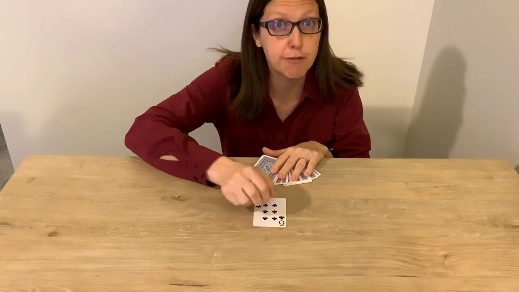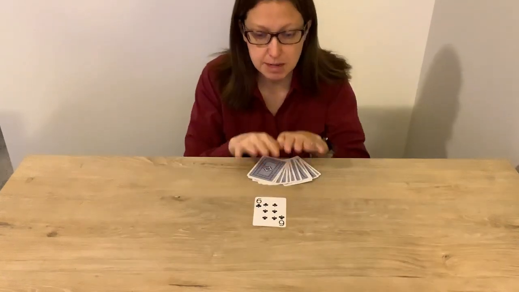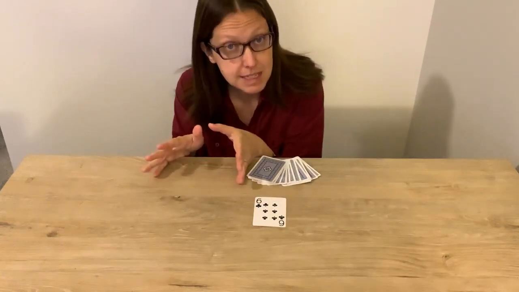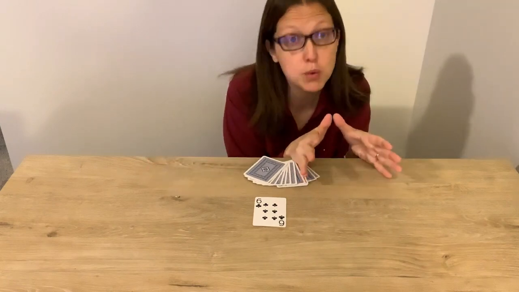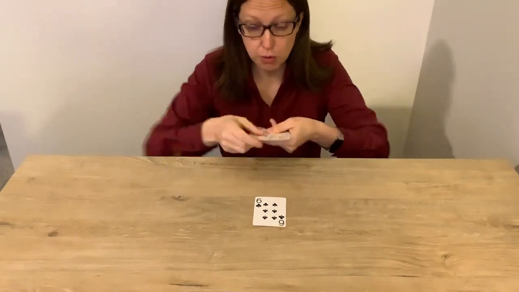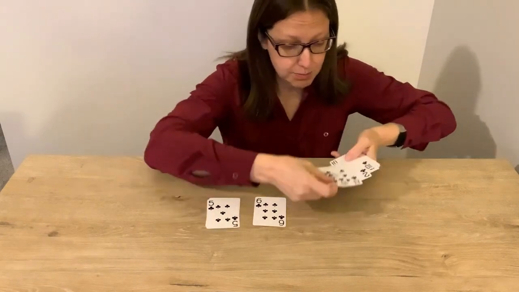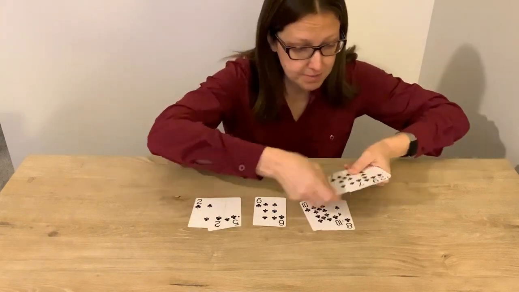I'm going to pick the first card as my pivot, and then I'm going to split things on this side, things that are smaller than the pivot, and on this side, things that are equal to or greater than the pivot. So I'm going to go through each of my cards, and I can split them in that way.